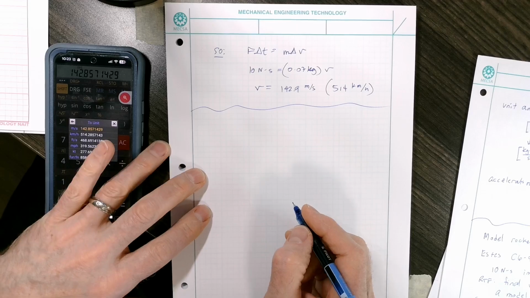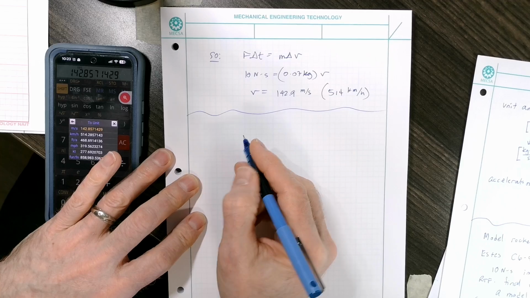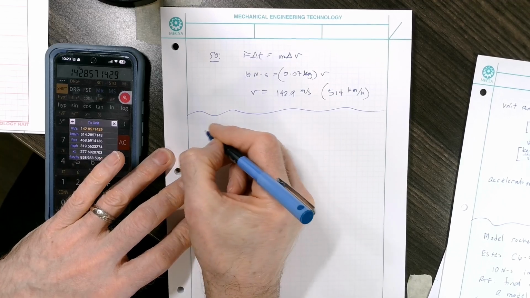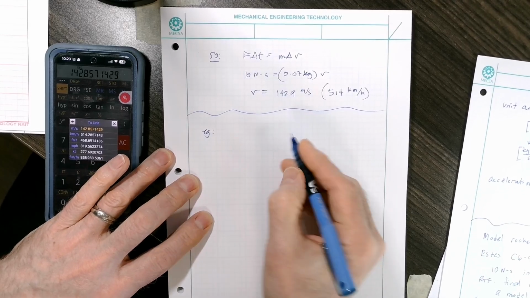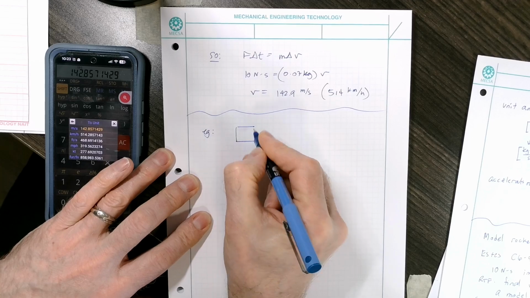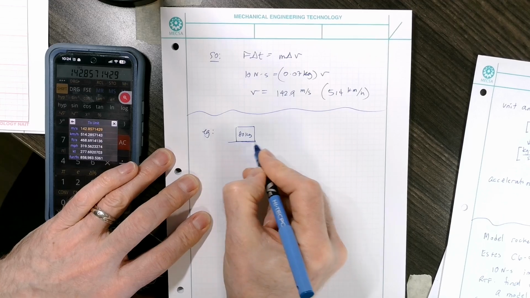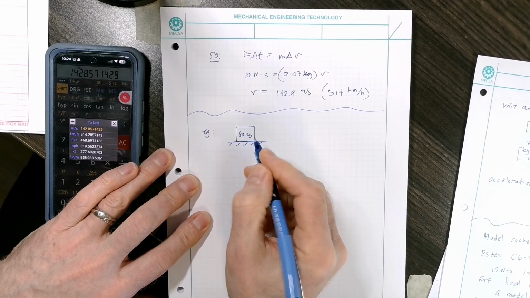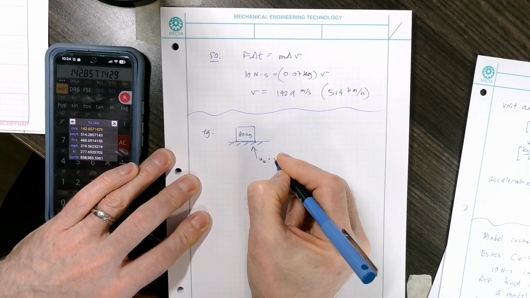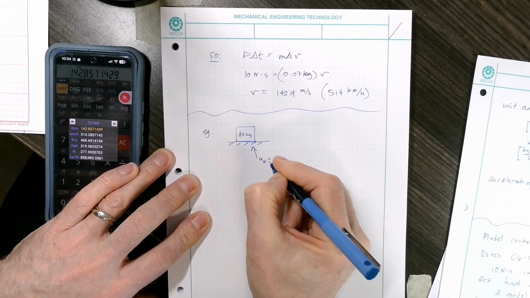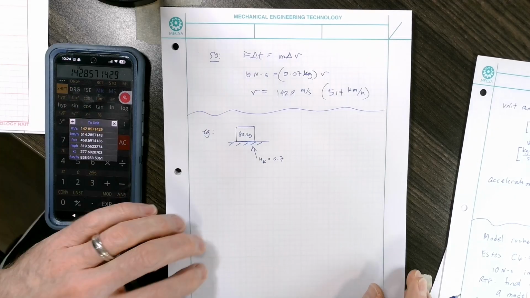This is a question out of a technology textbook. I'm going to modify it, but here it is, an example. It's an 80 kilogram mass sitting on a surface. The coefficient of kinetic friction, mu k, is known, 0.7, which is pretty high. It's a wooden crate on a wooden floor or something.